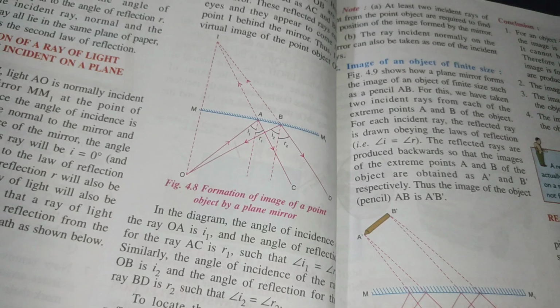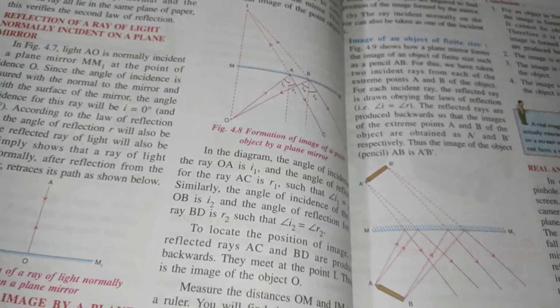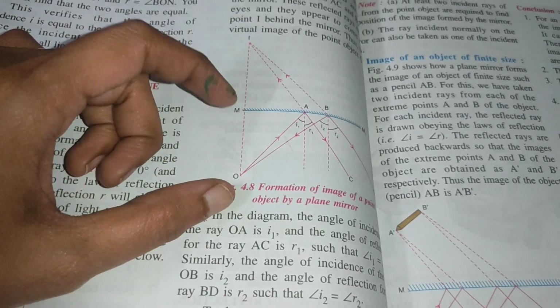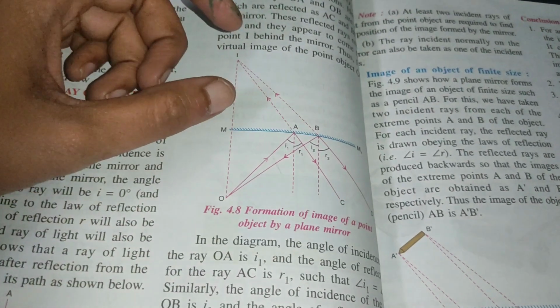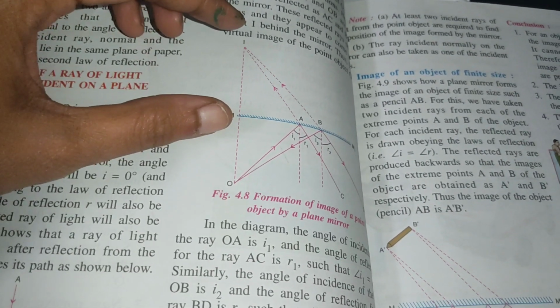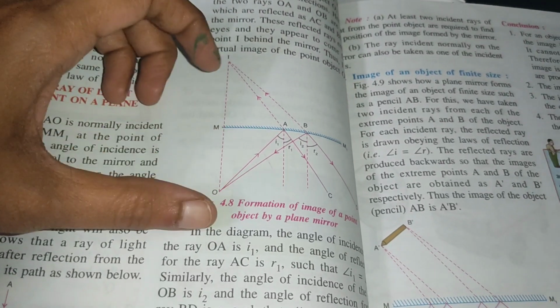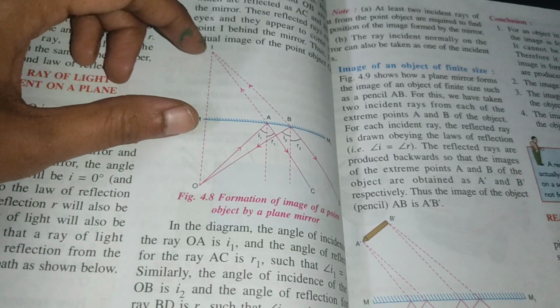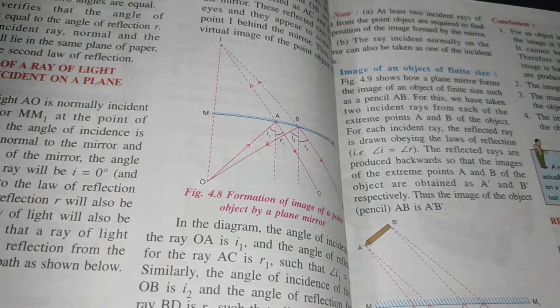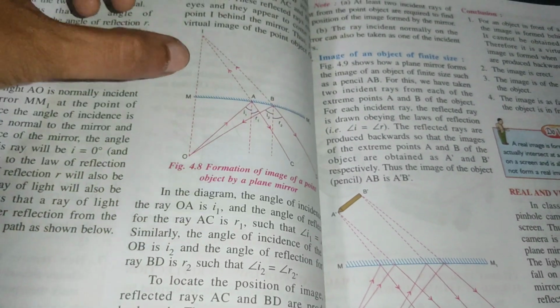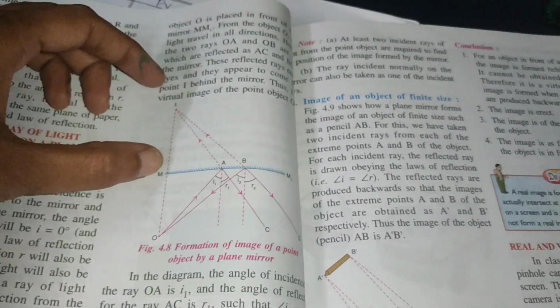Thus the perpendicular distance of the object from the mirror is equal to the perpendicular distance of the image from the mirror. In other words, the image is that much far behind the mirror as the object is in front of it. How much distance the object we kept, that much distance backwards the image is formed.